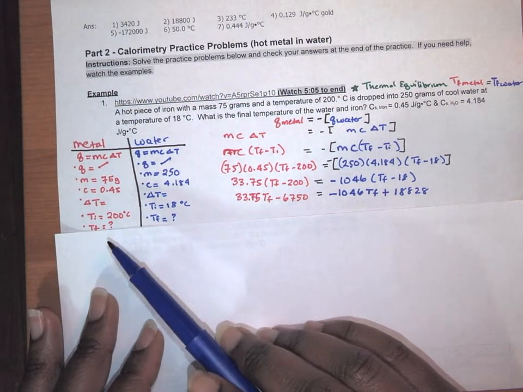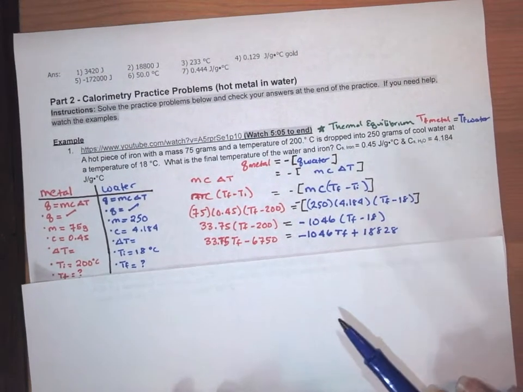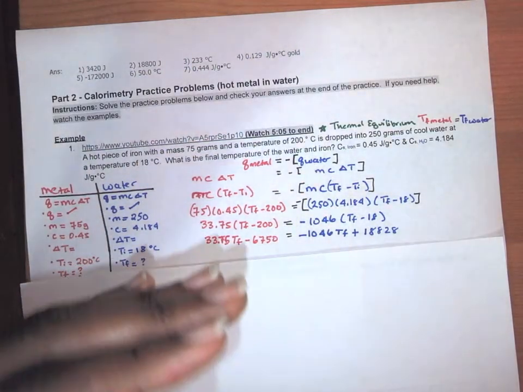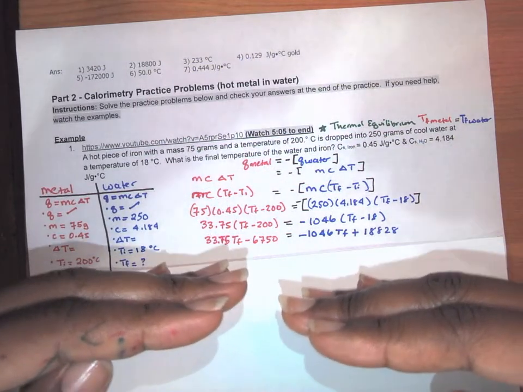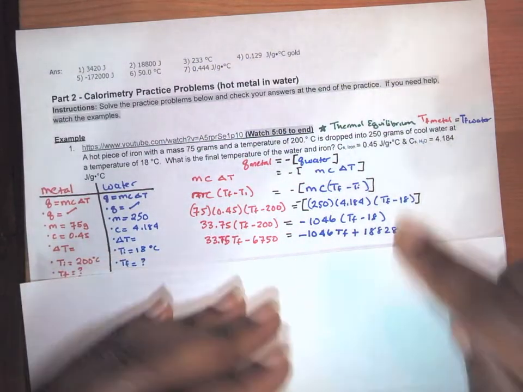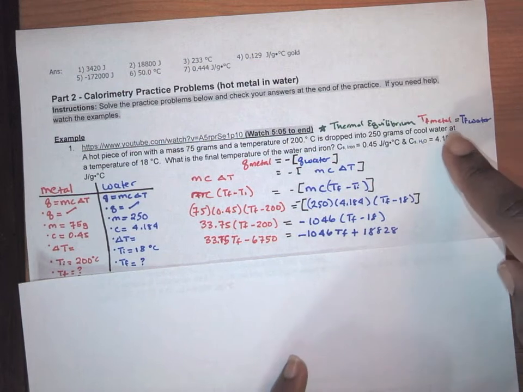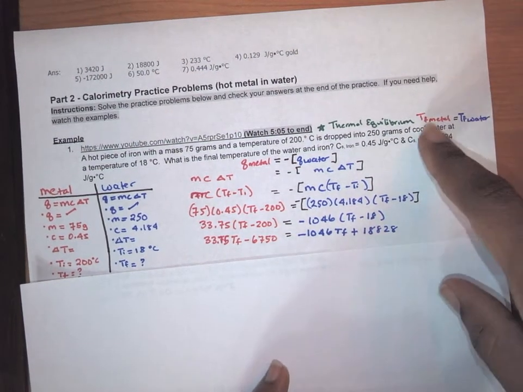I'll say that again. The final temperature for the metal and the water will always be the same. That's because when you have something hot in contact with something cool, the hot thing is going to cool down, so its temperature decreases, and the cool thing is going to heat up until their temperatures are the same. That's called thermal equilibrium. As long as their temperatures are different, they're going to exchange heat until their temperatures are the same. So the final temperature, when they stop changing, is when the temperatures are the same.